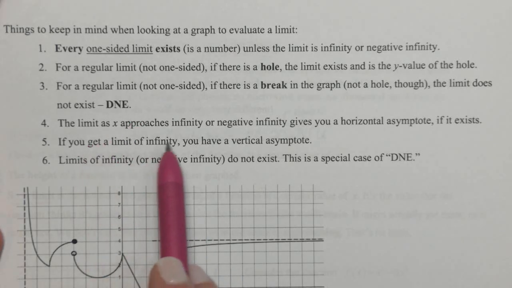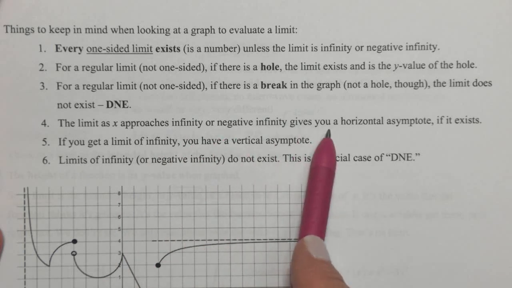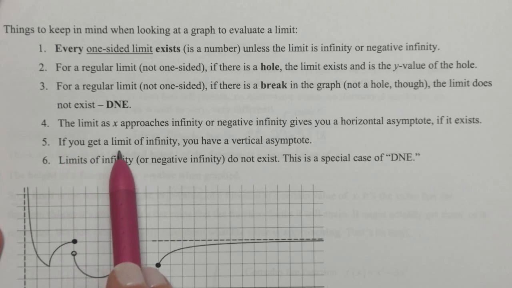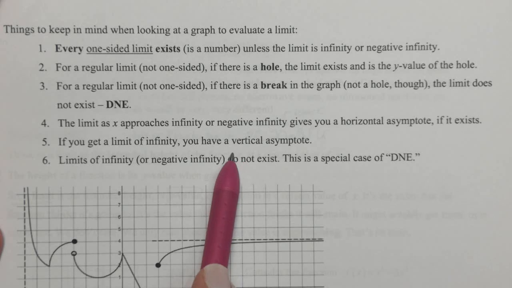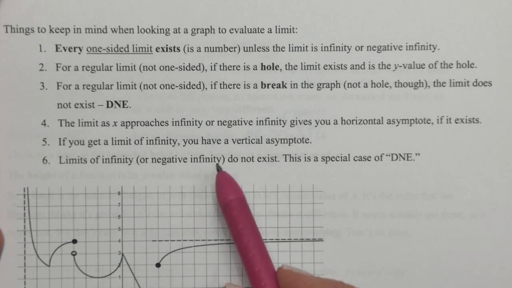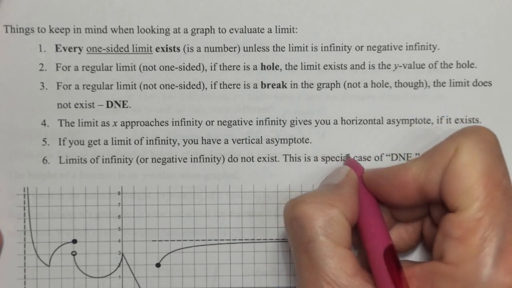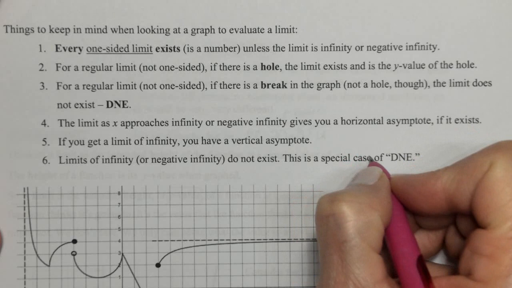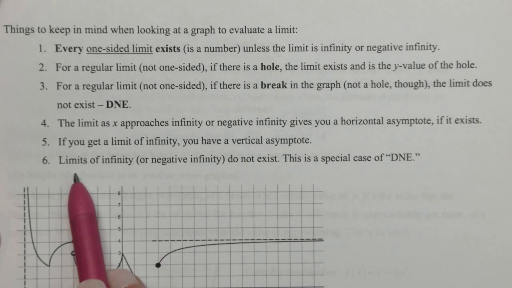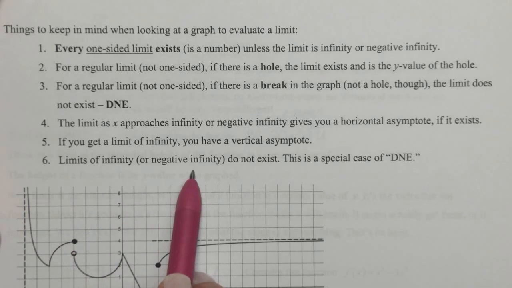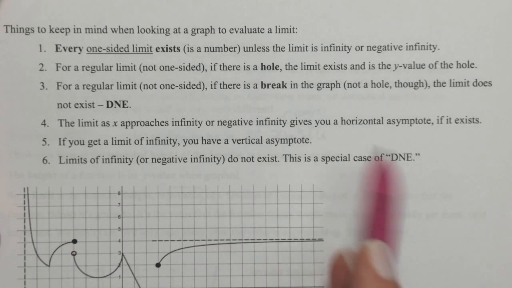The limit as x approaches infinity or negative infinity gives you a horizontal asymptote if there is one. If you get a limit of infinity, you have a vertical asymptote, if the value that you are using for x is a real finite number. Limits of infinity or negative infinity are a special kind of DNE.